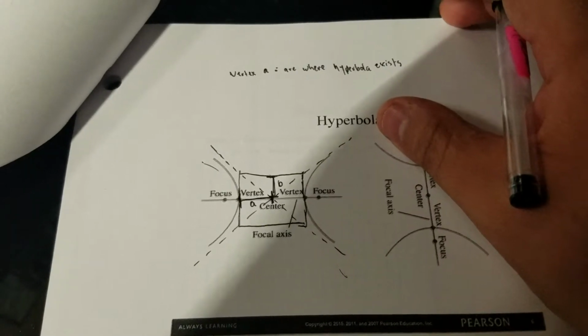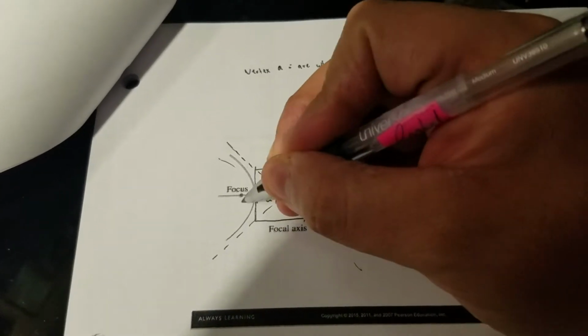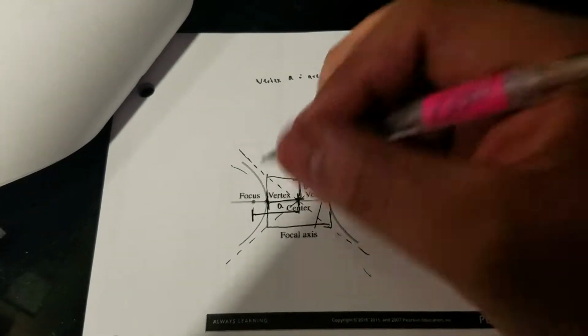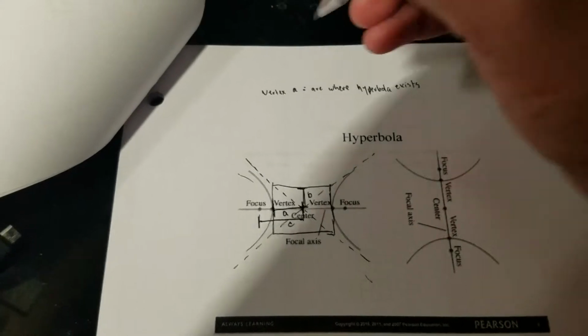The next thing is this value here from the center to the focus. That value is still C, so that still exists.